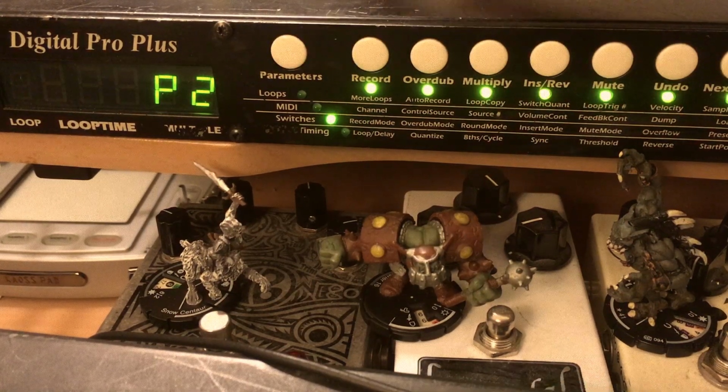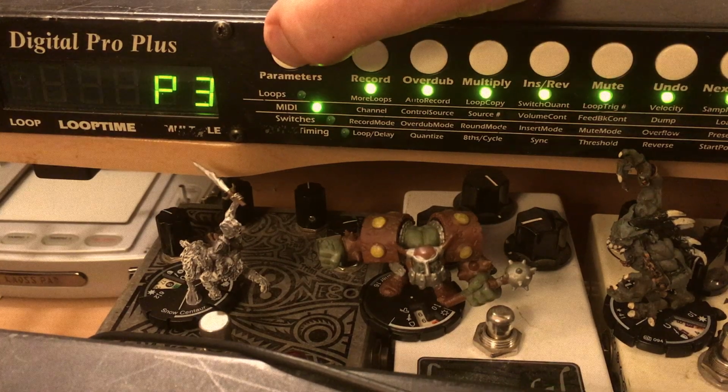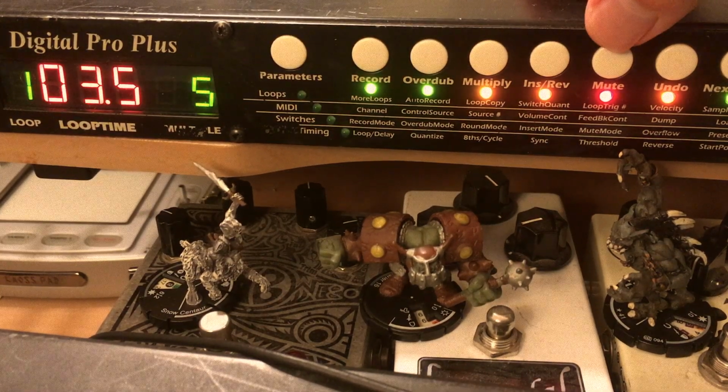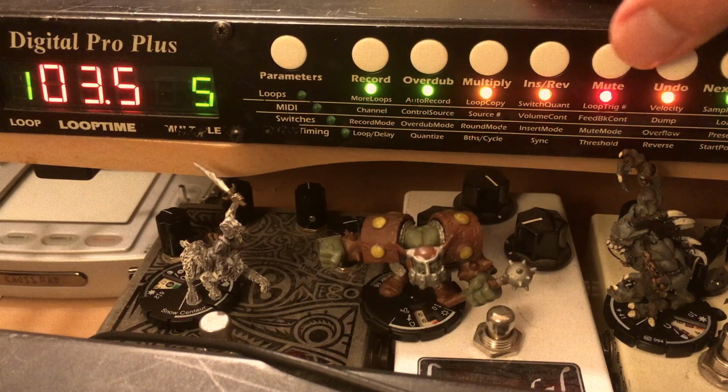For me personally, it kind of makes the most sense to have mute set to start, just because for me, I don't use mute very much, but when I do use it, I like the idea of having it restart right from the beginning as soon as I get out of mute.